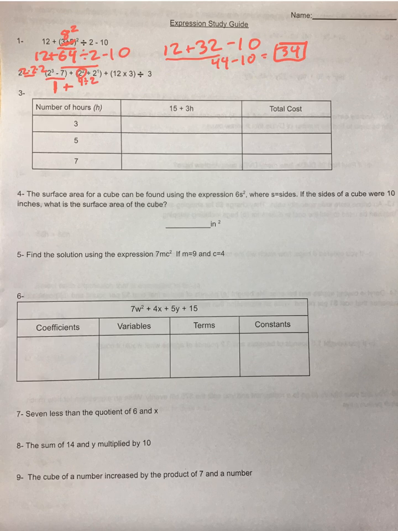So I have 1 plus, now I have 2, plus 12 times 3 is 36, and I have it divided by 3. So now I have to do my division. 36 divided by 3 is 12. So my work is I have 1 plus 2 plus 12, which is going to equal 15. And again, this problem was changed a little bit from the one that we did. They made it a little bit easier because I think we had like 2 to the 6th power here, and 2 to the 4th there, and 2 to the 6th there.